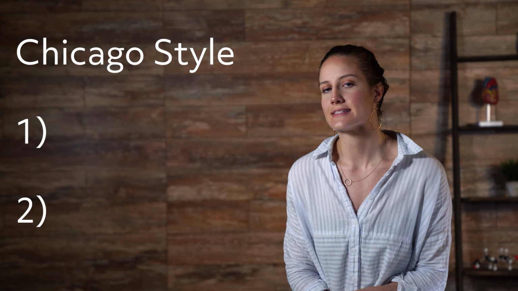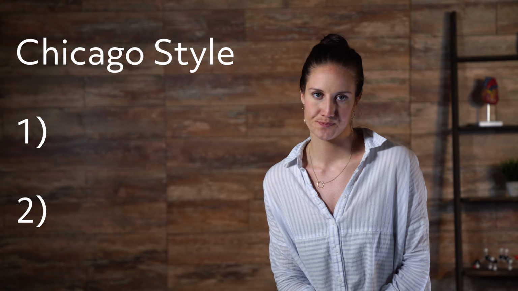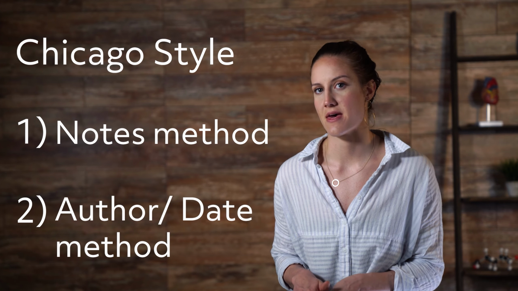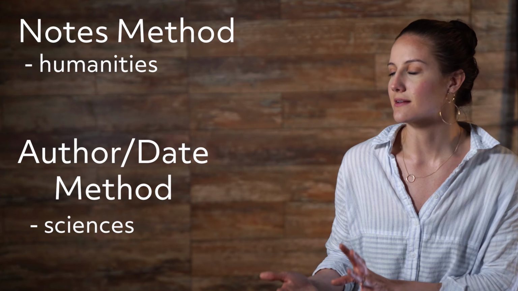There are two ways to cite a source using Chicago style: the notes method and the author date method. The notes method is very common when writing about the humanities. The author date method is more common in the sciences.